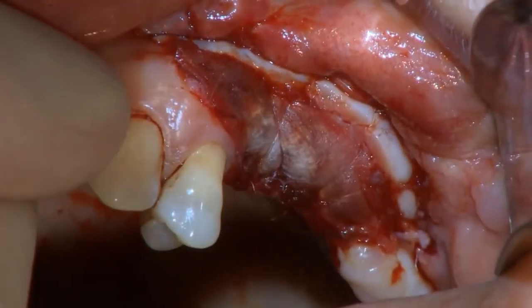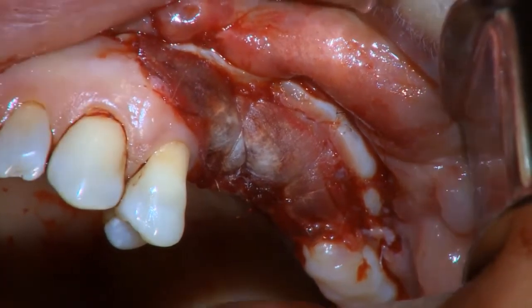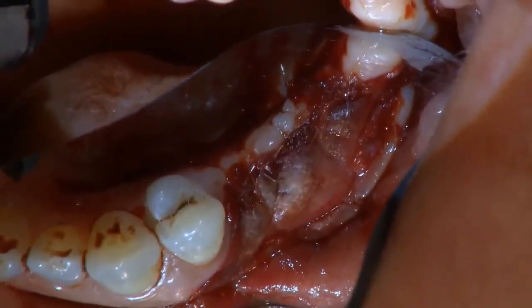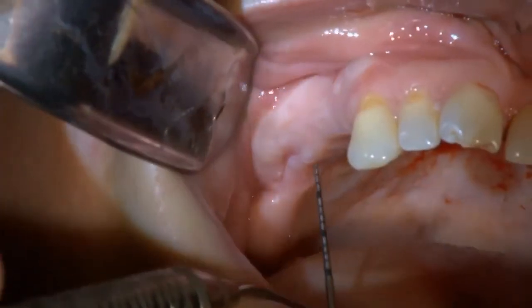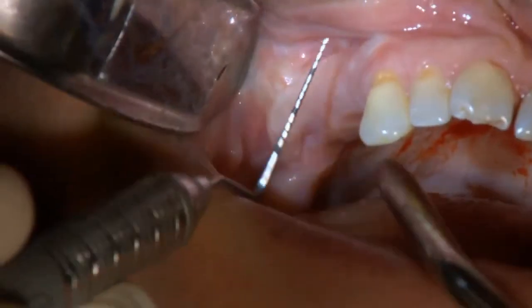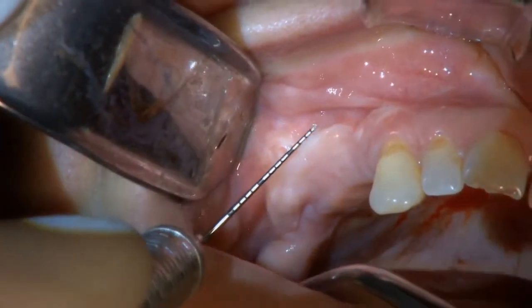As you can see here, everything is stable and well adapted to the bed of the host tissue. On the contralateral side, where we did the same surgery a few months ago, we now see a beautiful increase of the vestibule and the keratinized tissue.